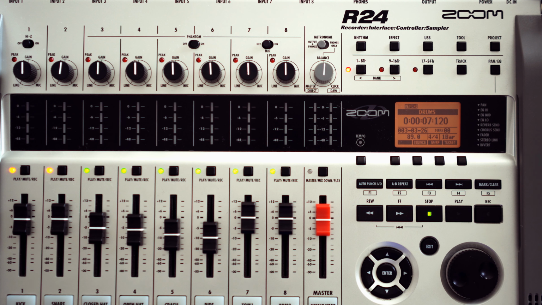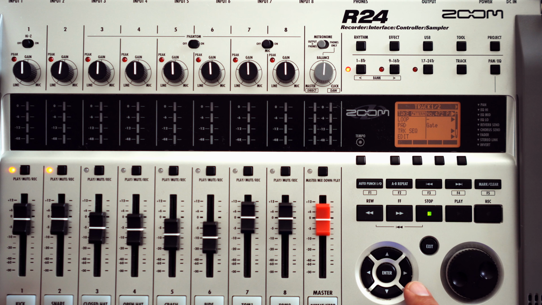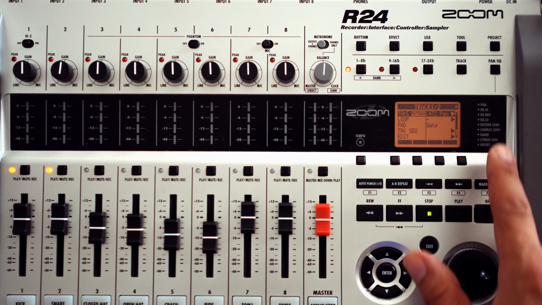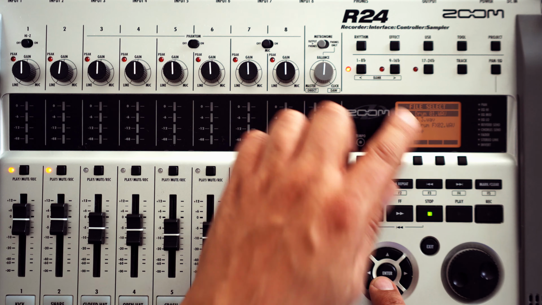Alright, so that was the first part. Now let's use our own samples, and that's only slightly more complicated. What you want to do here is go back to the track menu again, and not use the internal pattern. Press enter, go to the file menu, and then load one of the samples.